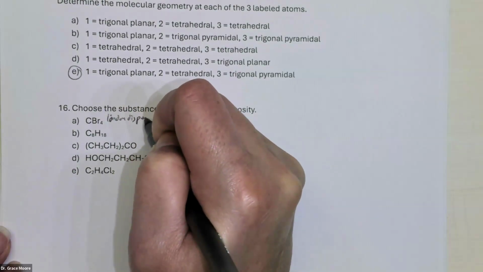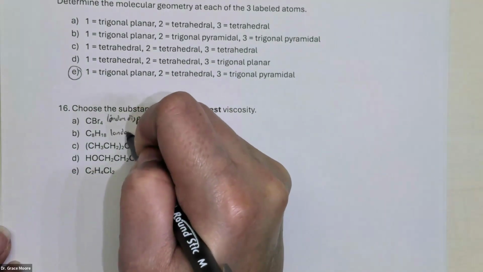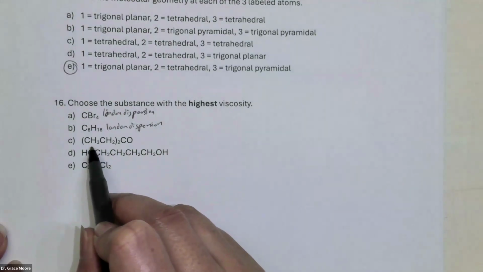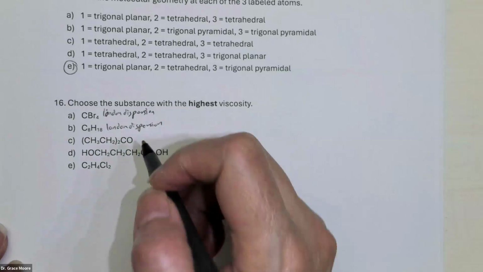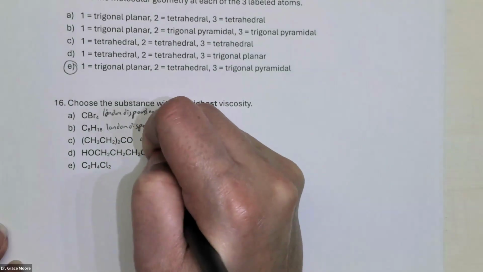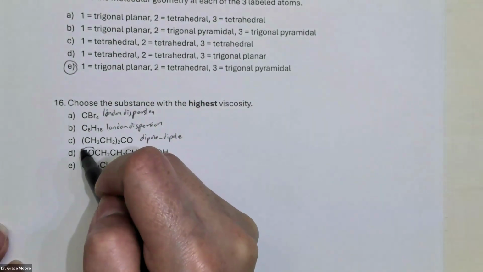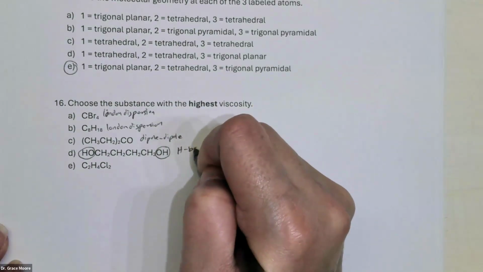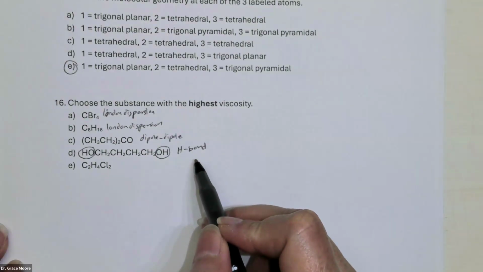So it's like the weakest one, right? The next one is also London dispersion, a little bigger, because CH bonds are all nonpolar. And then you have CH3, CH2, and then double of that, and then you have CO. So when you have the CO here, this makes it polar. So that means this has dipole-dipole. And then you have the OH and the OH. This tells us we have hydrogen bonding. So hydrogen bonding is stronger than dipole-dipole. So right now, D is the strongest.